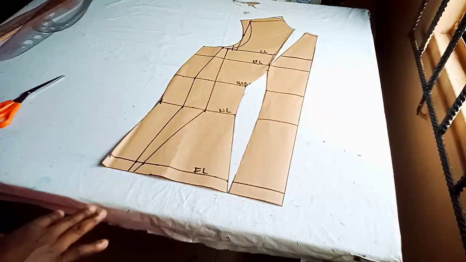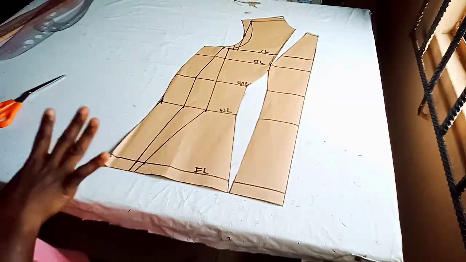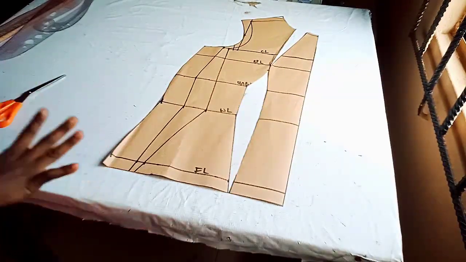So this is what we'll be having for the neckline princess bustier for the front bodice.